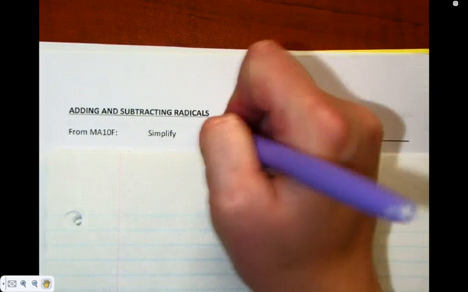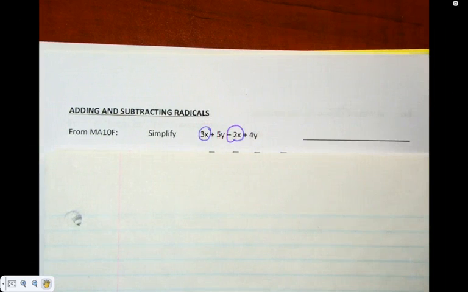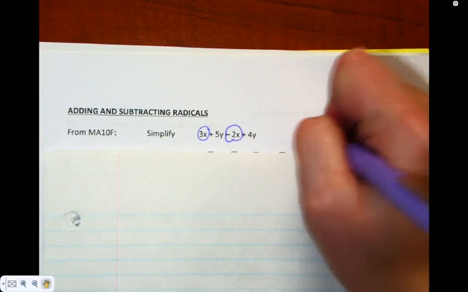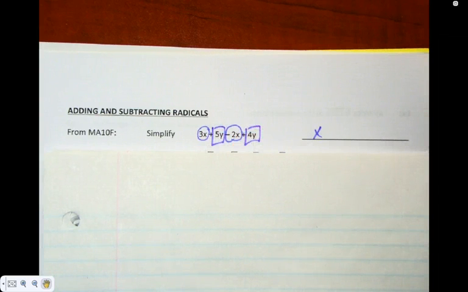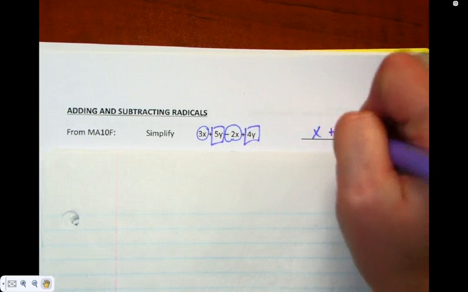So you might have seen the circle technique. Maybe you didn't. Doesn't matter if you did or not. But we tend to circle the like terms. So if I have 3x and then I take away 2x, how many x's do I have? Okay, so just x. And then I have 5y and 4y. And how many y's do I have? Doesn't this seem so easy when you go back now?